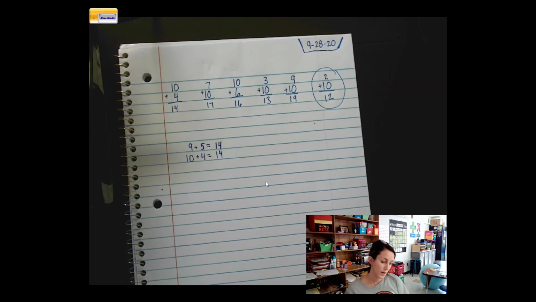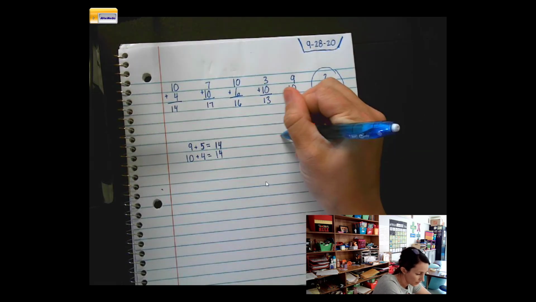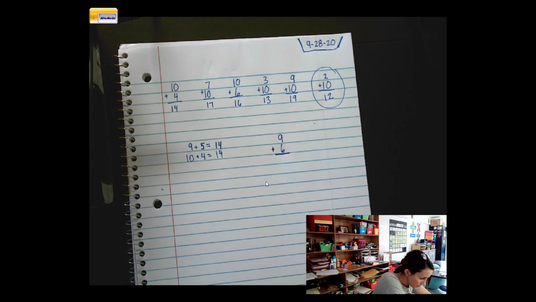Now we're going to try and do it without using the number rack visual. So here's what I want you to do. Take a stretch if you need to. Pause the video and take a stretch. But if you don't need to take a stretch, let's get going. I want you to take your pencil and write the equation 9 plus 6.